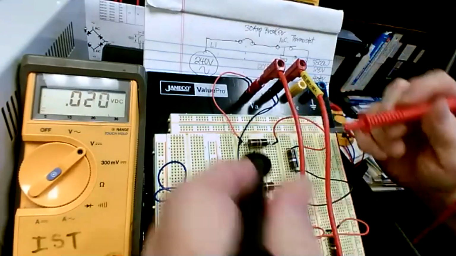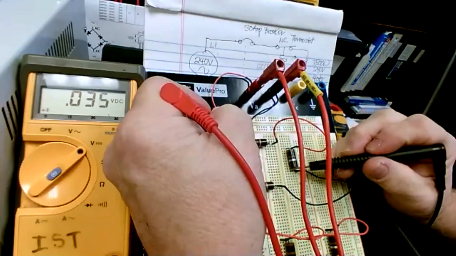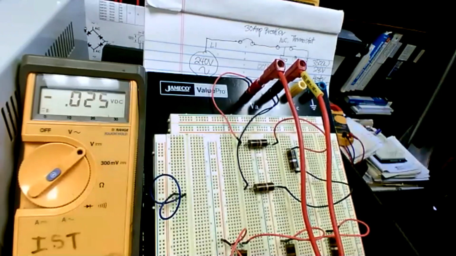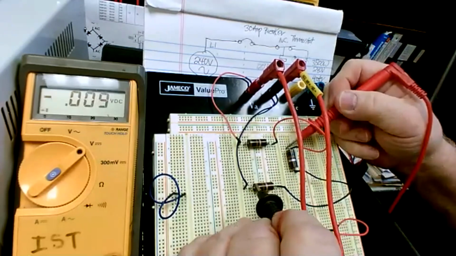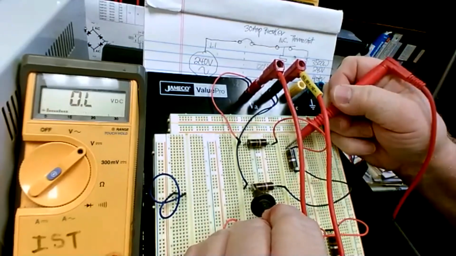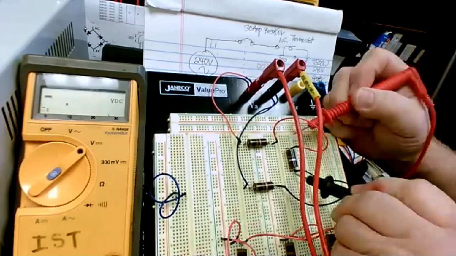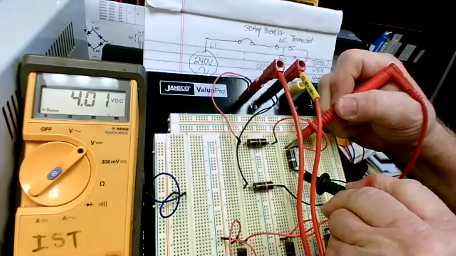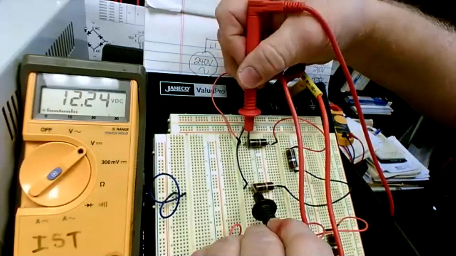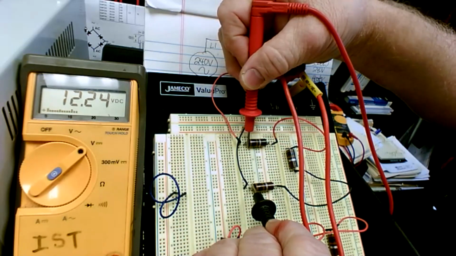So basically, look, if I measure across any 2 of them, if I go across this one and that one right there, I'm getting 8 volts, right? If I go across the last two, it's 8 volts. So it's 4 plus 4 is 8, right? You got 8 there, which is 4 plus 4. But 4 plus 4 plus 4 is 12, right? Yes, sir.